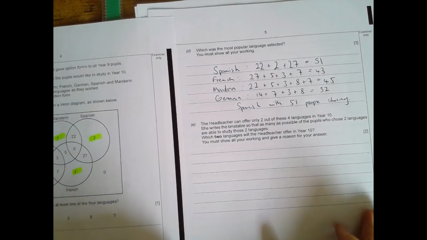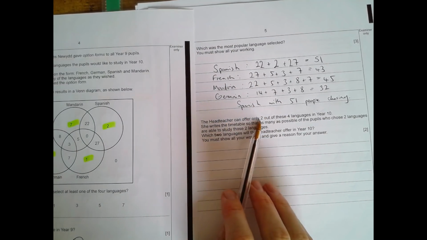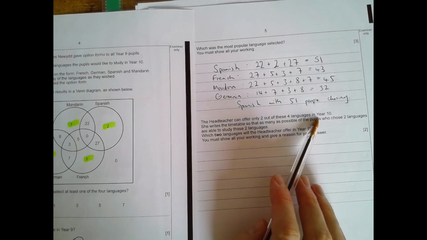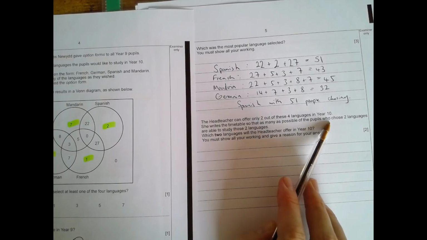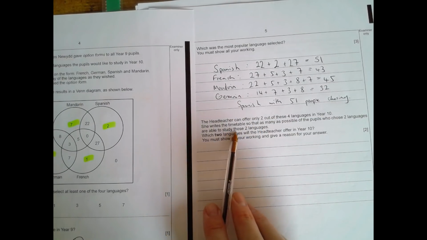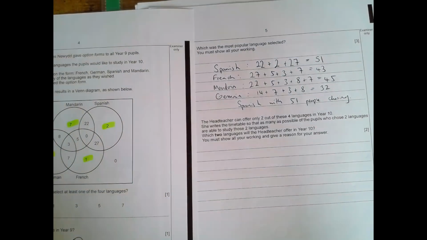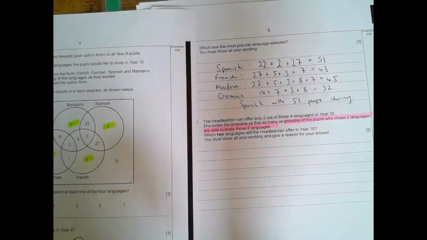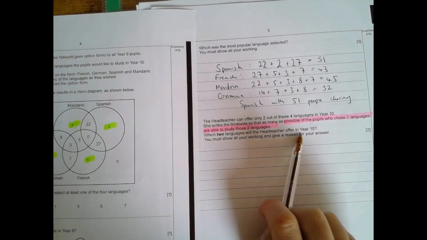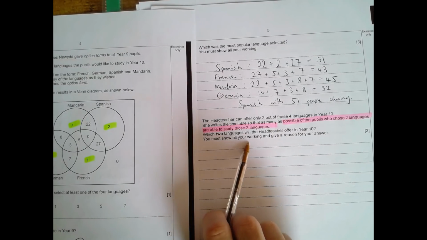Okay. I found the next question quite tricky. I didn't think it was obvious. It says the head teacher can only offer 2 out of these 4 languages in year 10. She writes a timetable so that as many as possible of the pupils who choose 2 languages are able to study both languages. Okay, so I think that's where this bit's leading from. So as many pupils studying the 2 languages as possible. Which 2 languages should she choose to offer year 10 students? You must show all your working and give a reason.